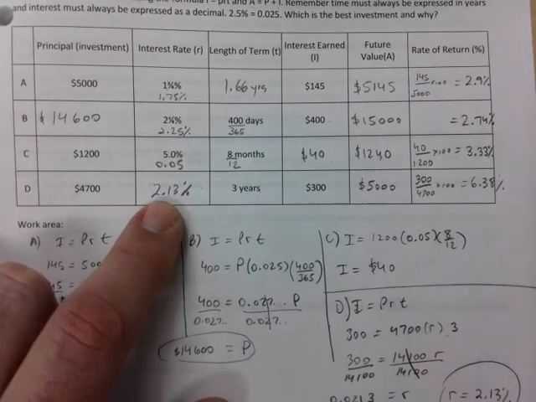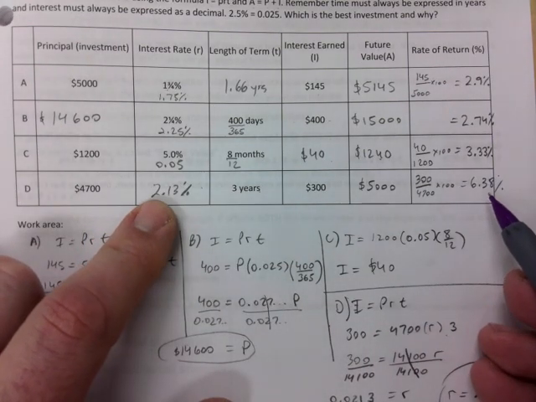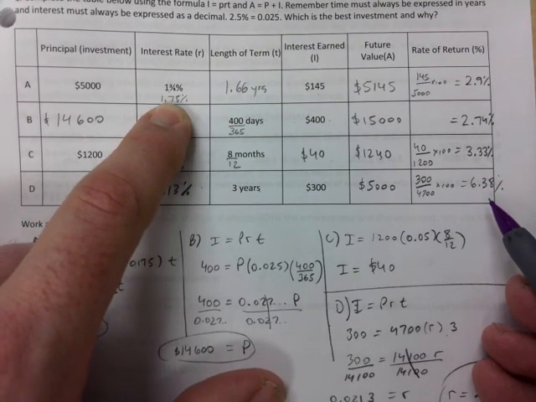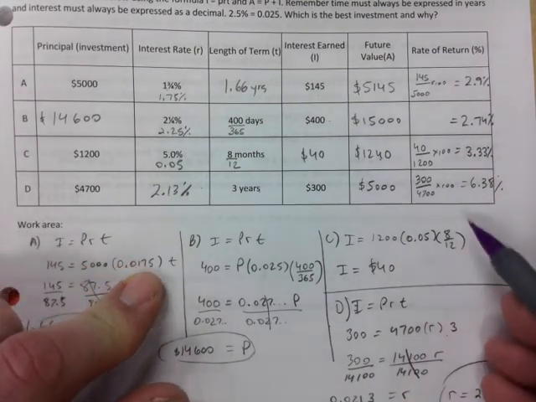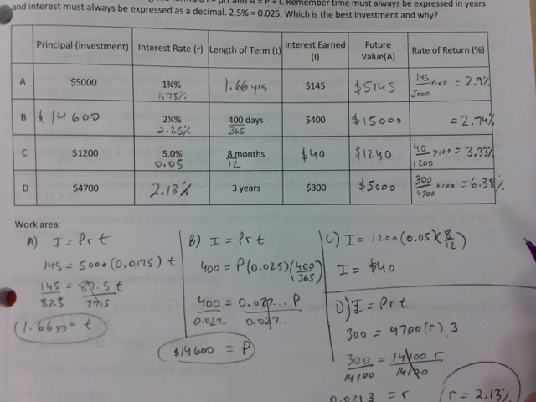And looking at the rate of return, this one down here seems to have done the best, even though it had one of the lowest interest rates. The first investment was a bit lower. But anyways, the rate of return tells you how much it has grown compared to the beginning. Sometimes it's time dependent, sometimes it isn't.